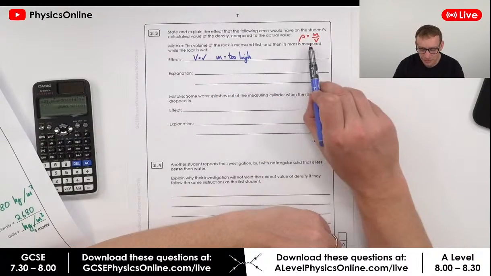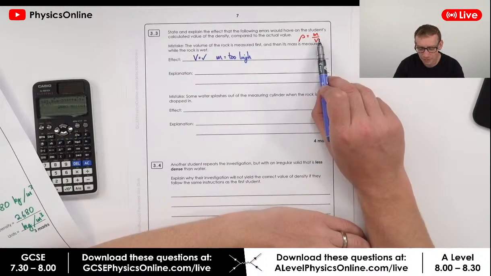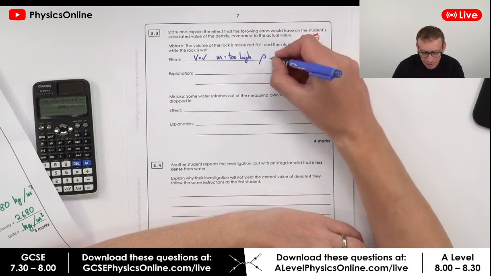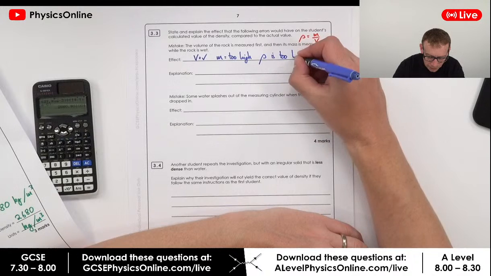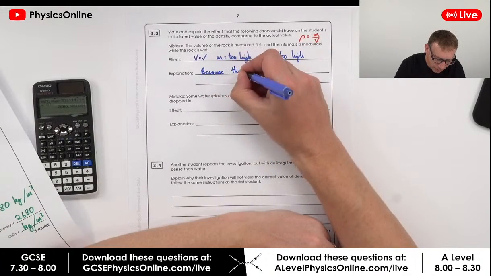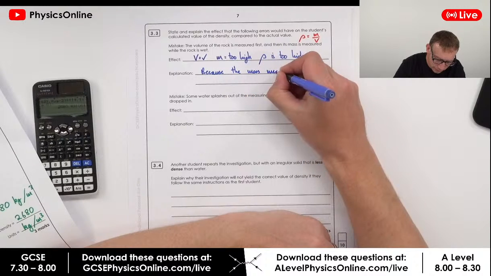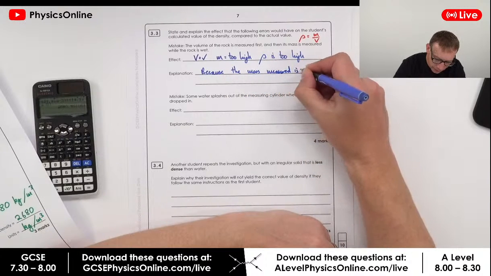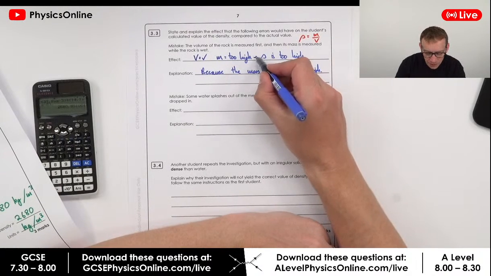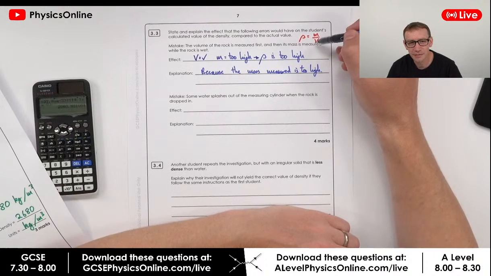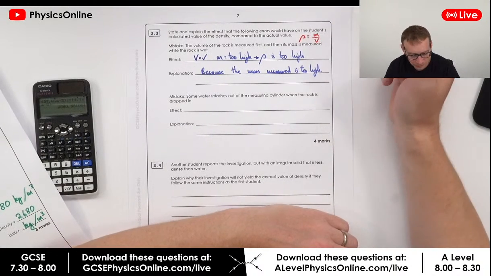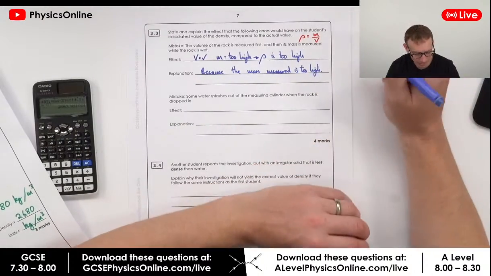So if the mass is too big, and we know that density equals mass over volume, we could say that effectively the density, because the volume is correct, is going to be too high. And this is because the mass measured is too high. Looking at this equation, if we've got the correct volume but the mass is too big, this means that the density is going to be too big.